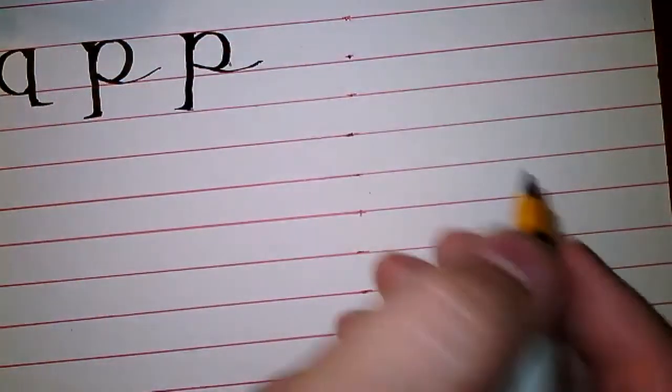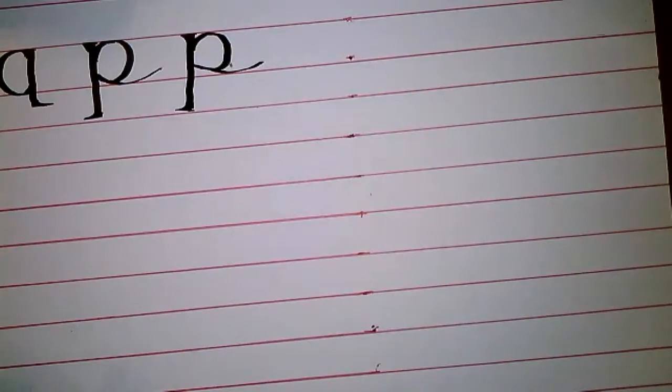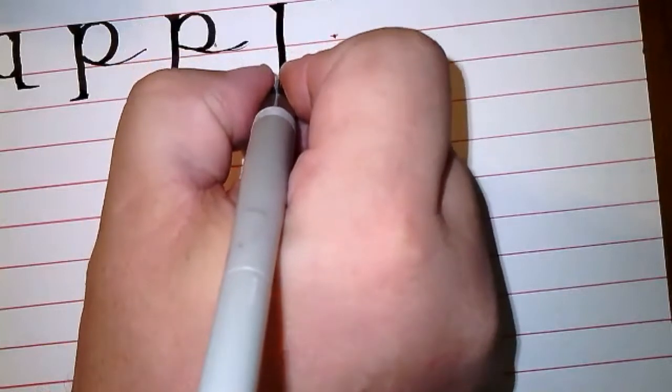So you bring it down, go ahead and just bring it in and bring it up. Now, the nice thing about the R is you can make this as long or as short as you want. If you're at the end of the line, you can do that whole fun thing there. If you are right next to another letter, you don't have to make it very long at all. It can be nice and short.